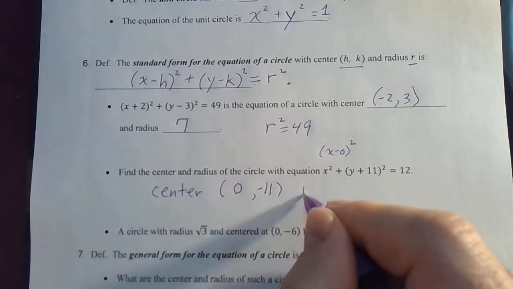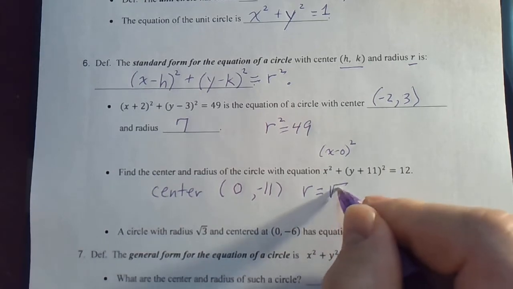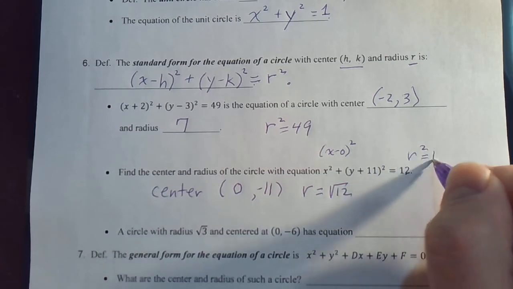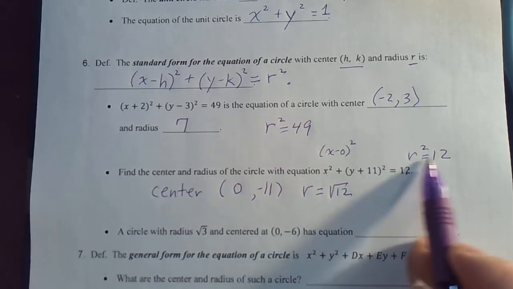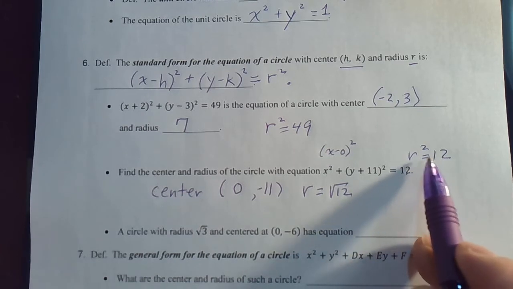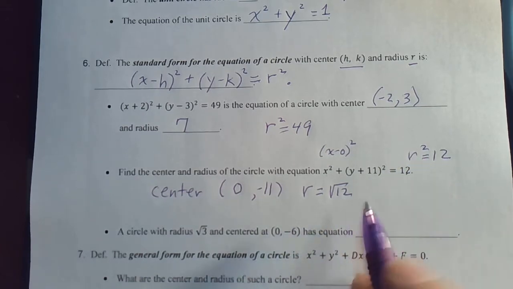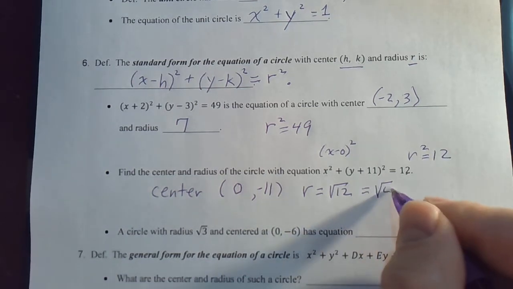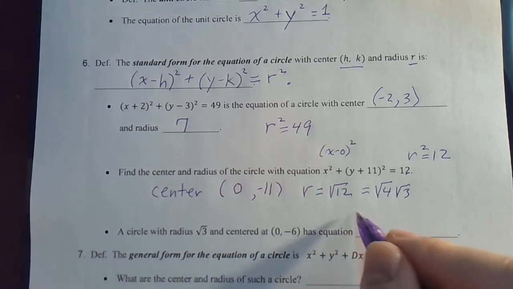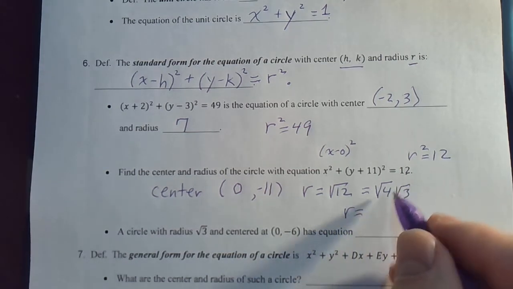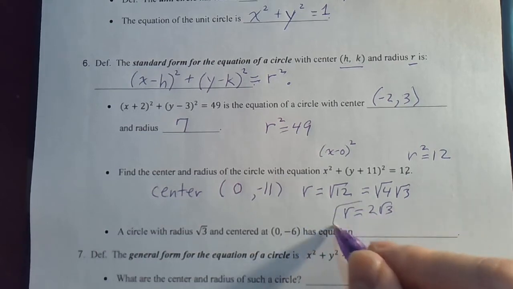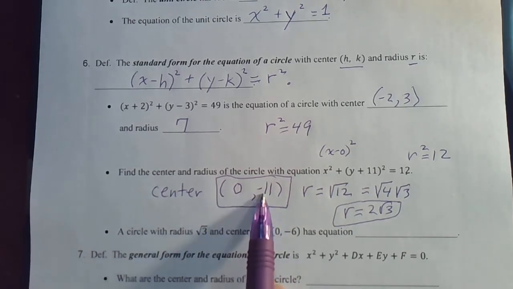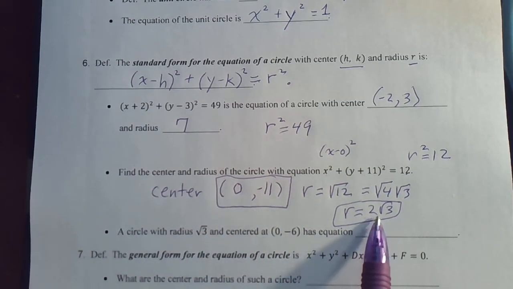And the radius, I'm just going to call it r, is radical 12. The square root of this guy, because this is r squared is 12. So take the square root of both sides, and the radius is always positive, so you don't take the plus or minus. And then we're going to need to simplify this. So that's equal to radical 4, radical 3. So r simplified is going to be 2 radical 3. That's the radius, and here's the center. H comma k, and the radius r is 2 radical 3.